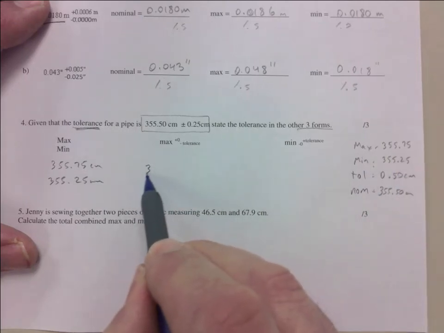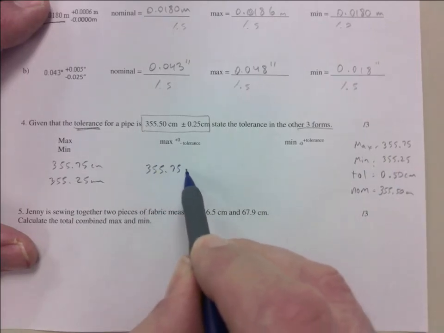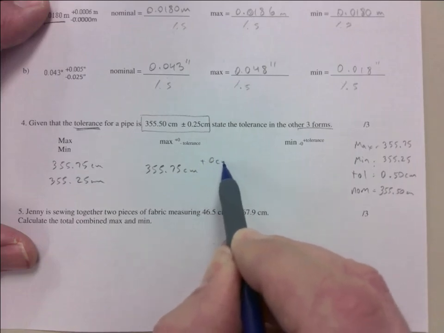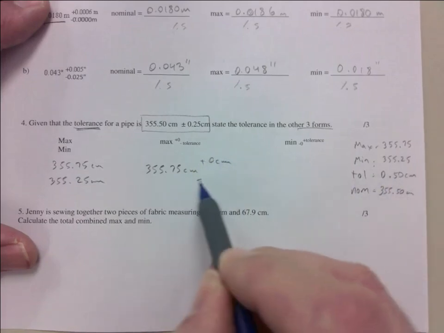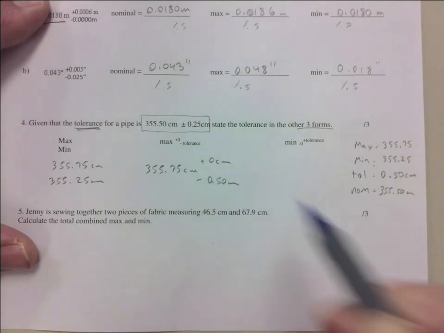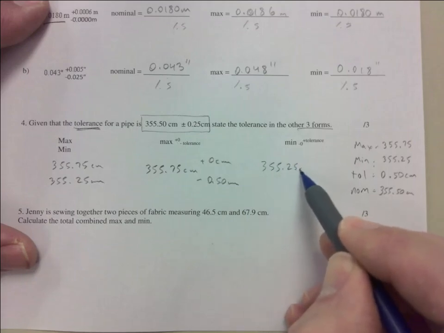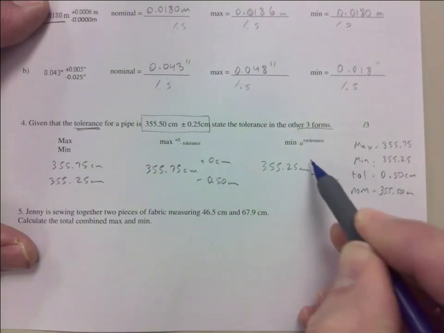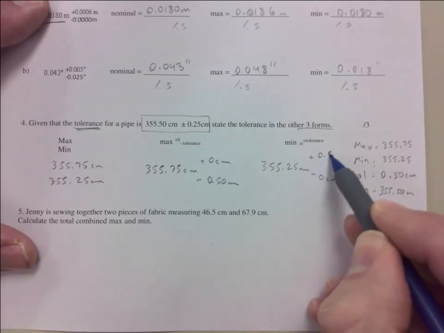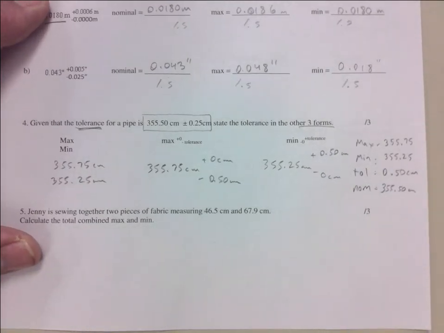The max is 355.75 centimeters plus 0 centimeters minus 0.50 centimeters. Minimum, 355.25 centimeters minus 0 centimeters plus 0.50 centimeters. Okay.